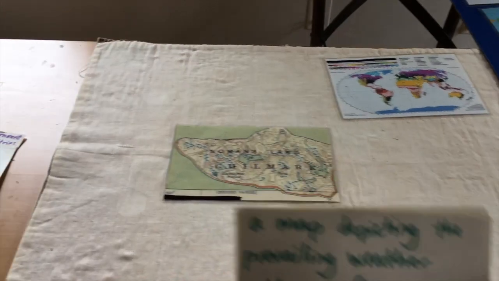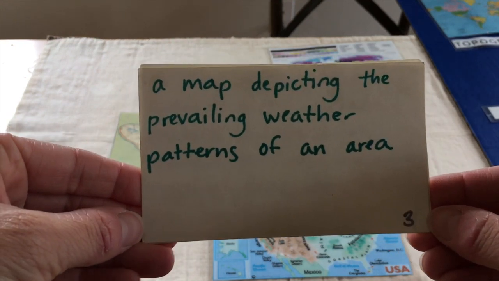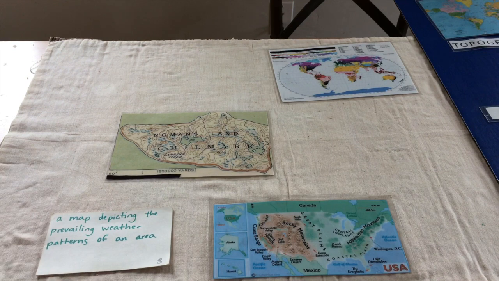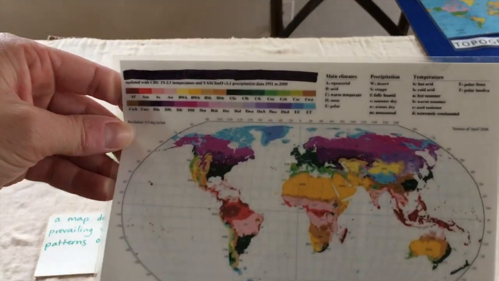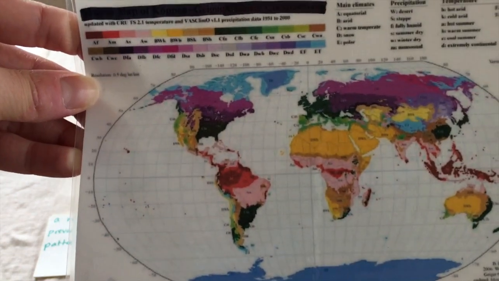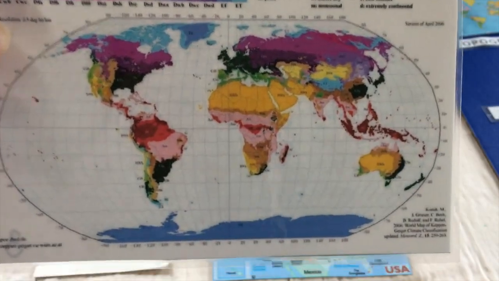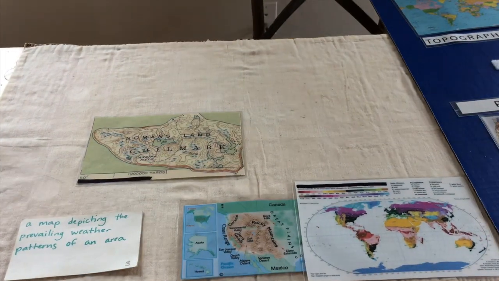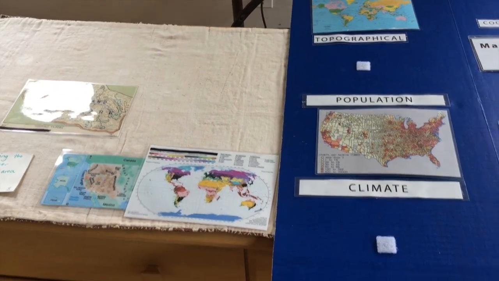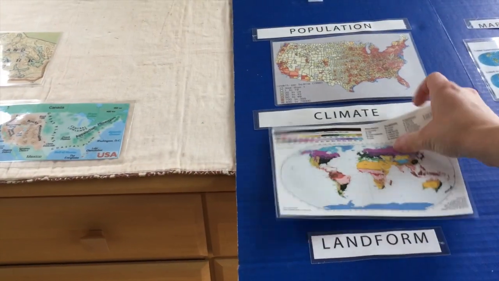Next, we're looking for a map depicting the prevailing weather patterns of an area. Key word here is weather. So if we recall, this map in the key showed us precipitation, temperature, main climates. So this looks like our weather patterns that it's showing on this map. So on our board, is this map a landform map, a climate map, or a topographical map? If you said climate, you're correct. So there's our climate map.